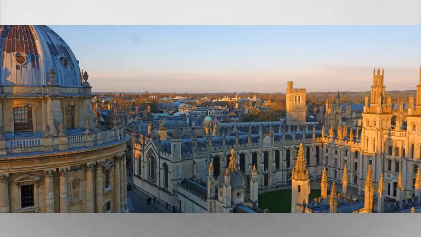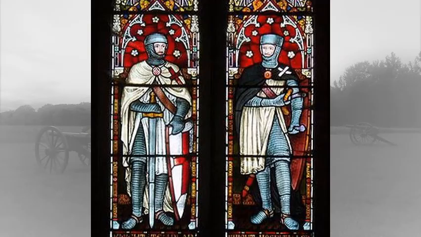In 1150, the University of Paris is founded. Very important. Not a lot to say, but very important.